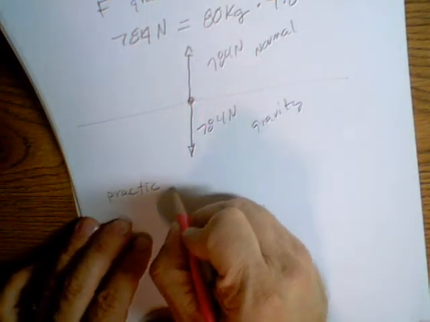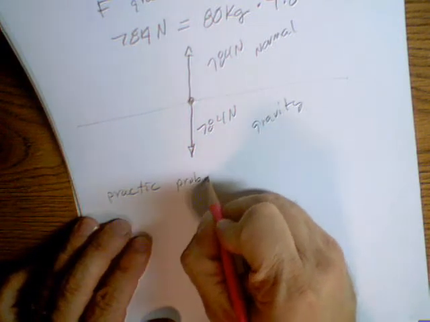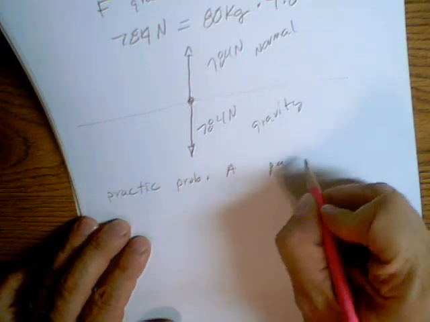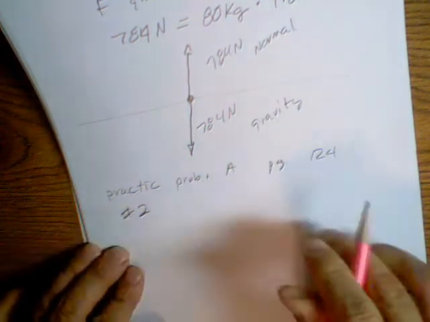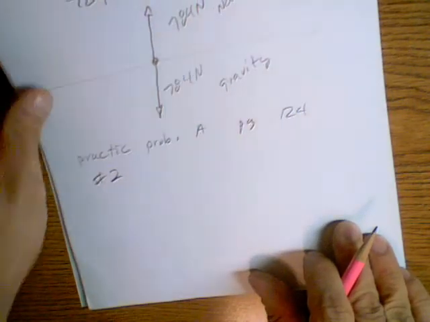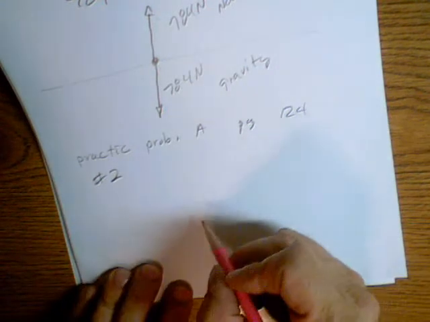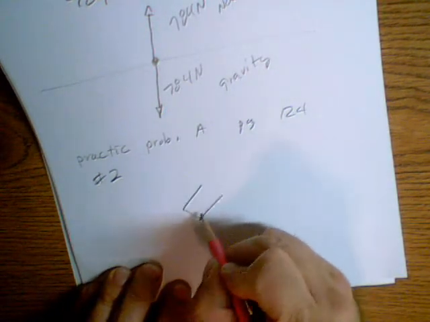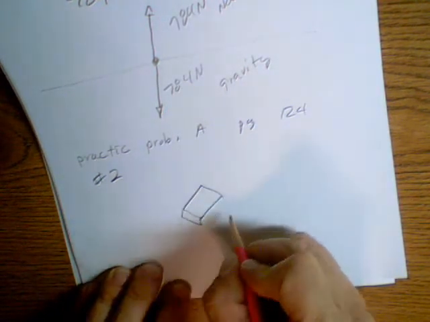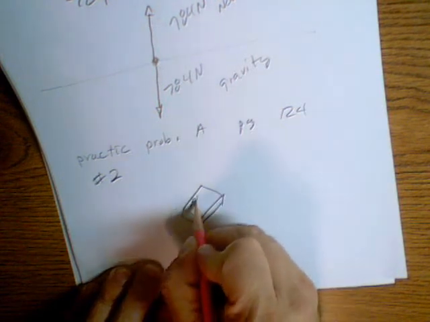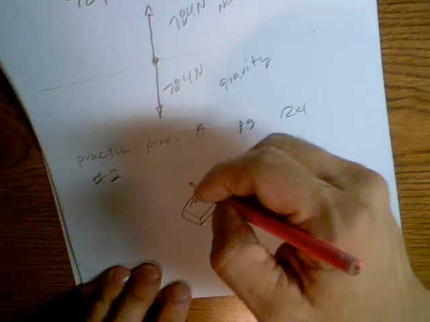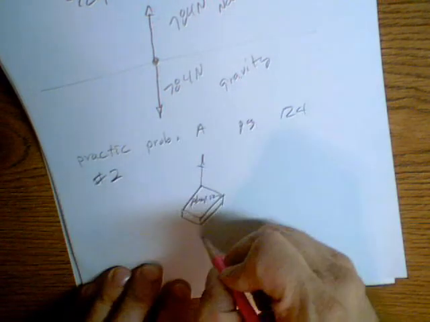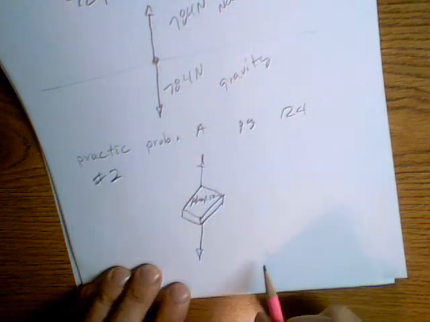So if we did practice problem A on page 124, number 2, all you're supposed to do is draw this force diagram of a physics book. Alright, so here we have our physics book, and we have a force diagram. We have a normal force being applied, and we have a gravitational force being applied.